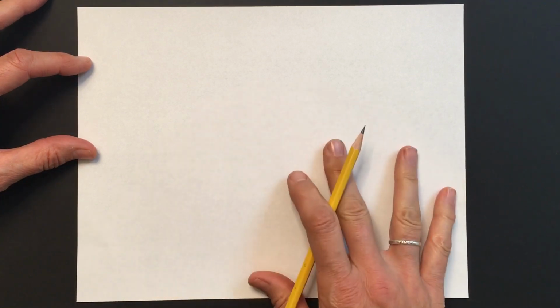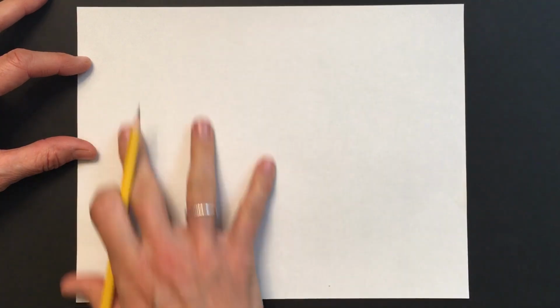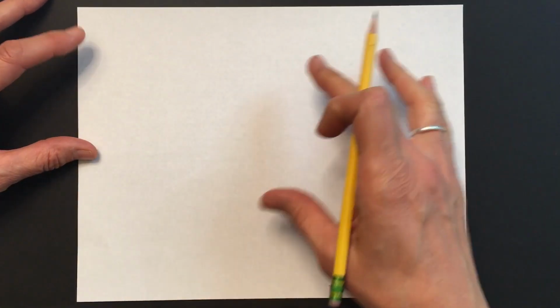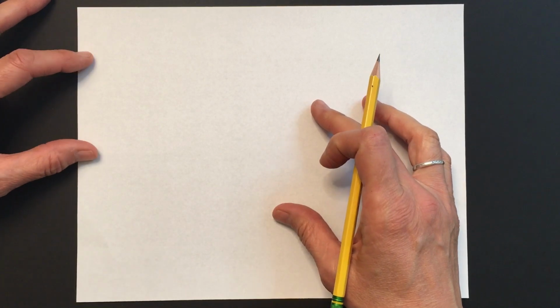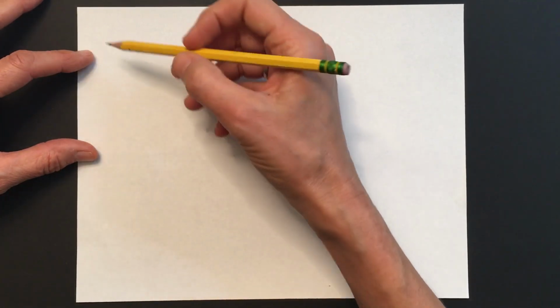So today we're going to make something called a thumbnail sketch. When you want to work out a design for something, instead of having to do it on a large sheet of paper, you can do something a lot smaller. And as you're working out text, this can be really, really helpful.